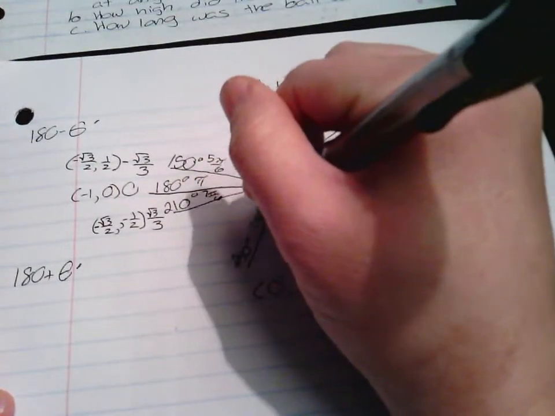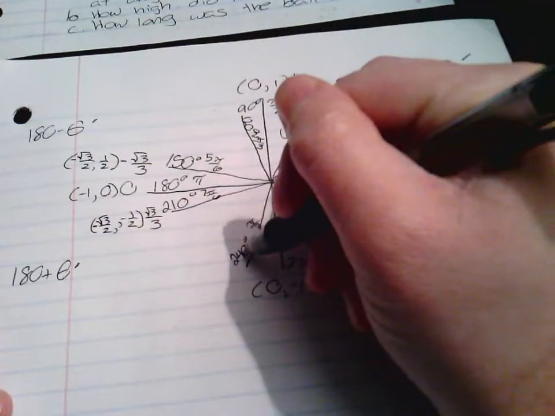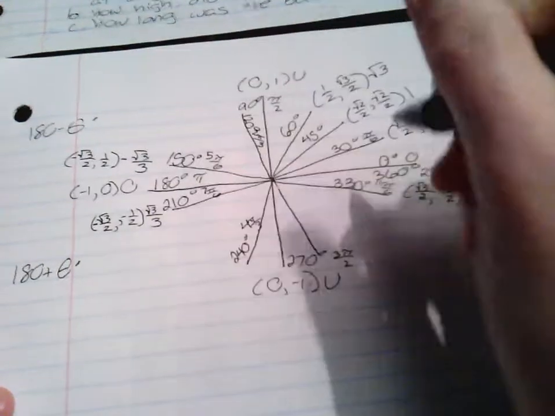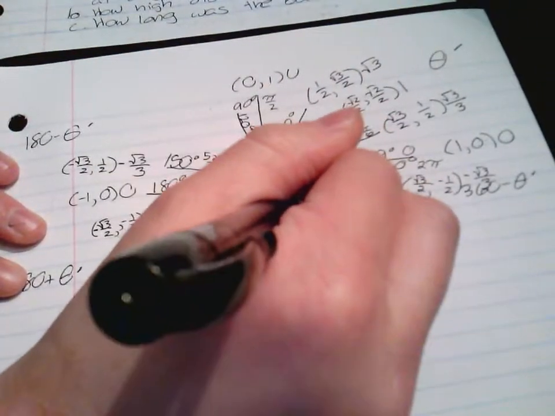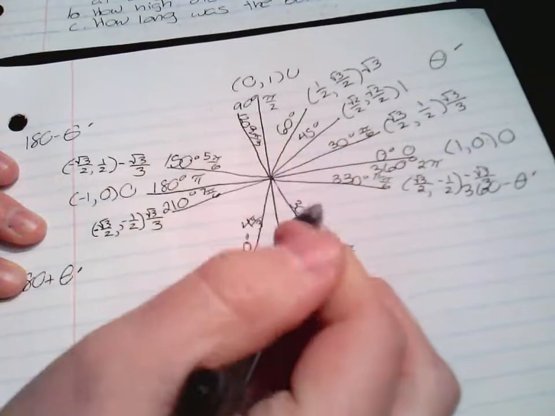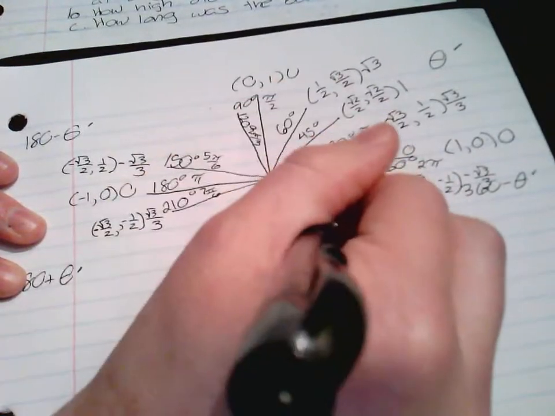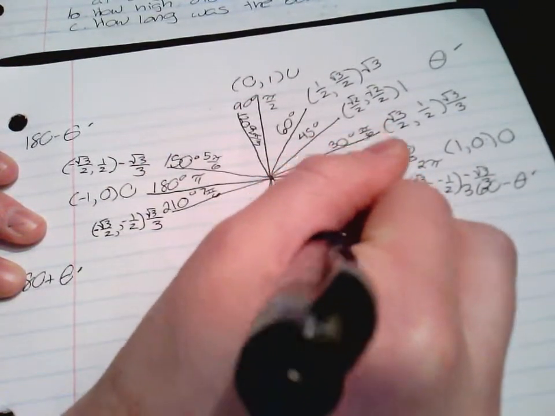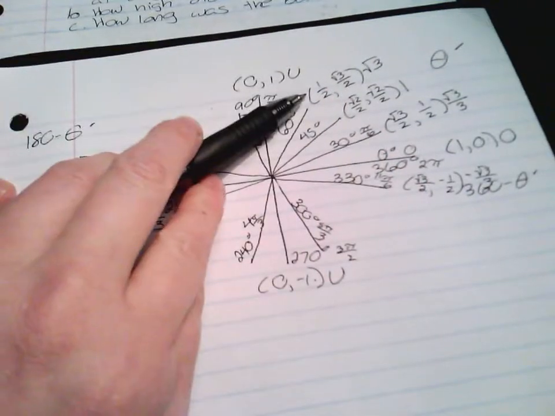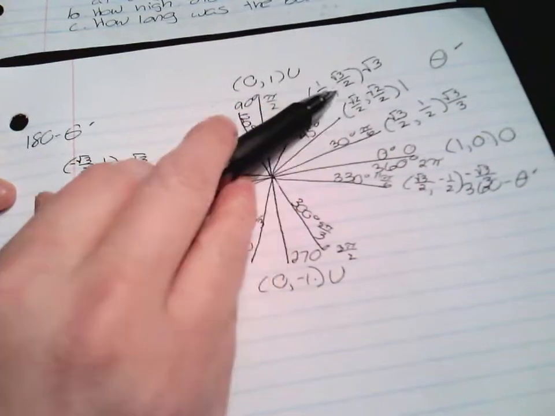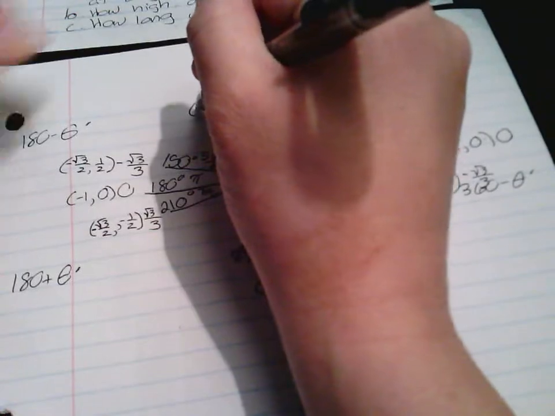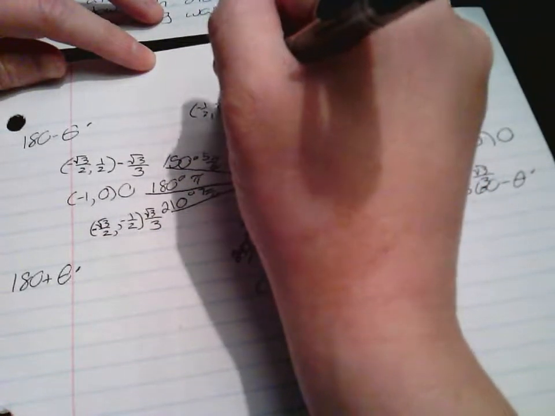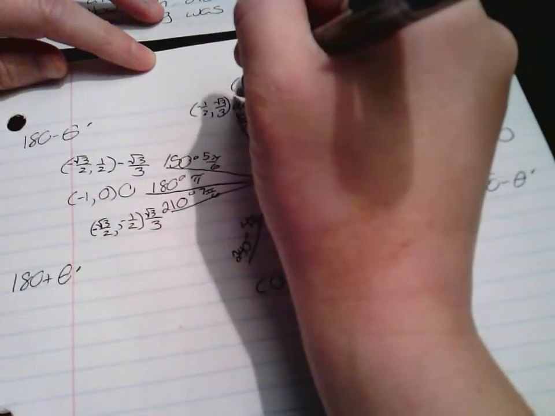It's going to be something pi over 3. So it's going to be 240 divided by 60, which is 4. This is going to be 360 minus 60 is 300. 300 divided by 60 is going to be 5 pi over 3. Exact values, we have 1/2, square root of 3 over 2, and square root of 3. The only thing that's different is the sign. So x is negative. So we have negative 1/2, negative square root of 3 over 2, negative square root of 3.